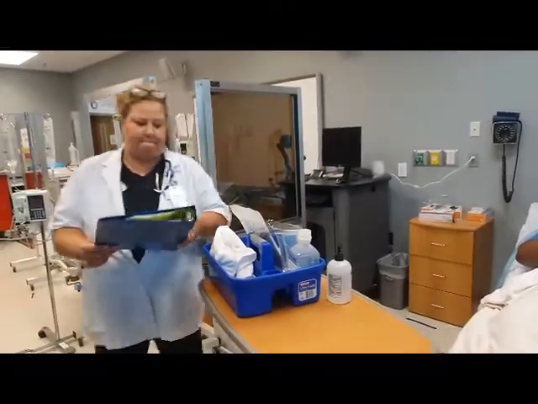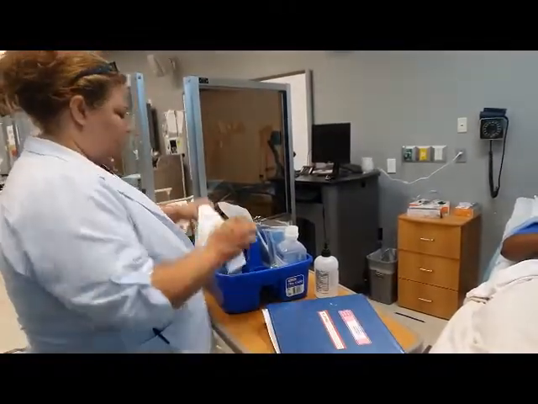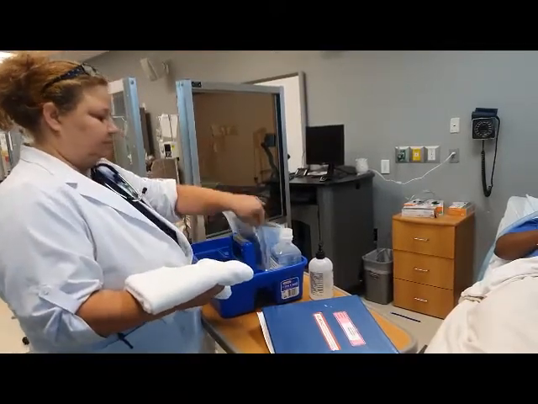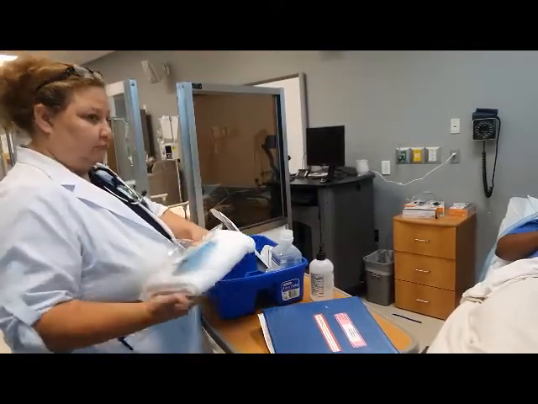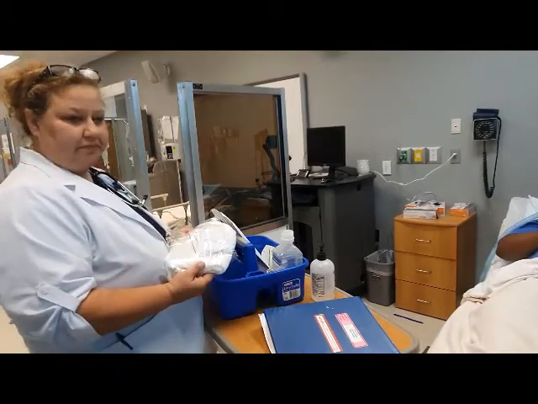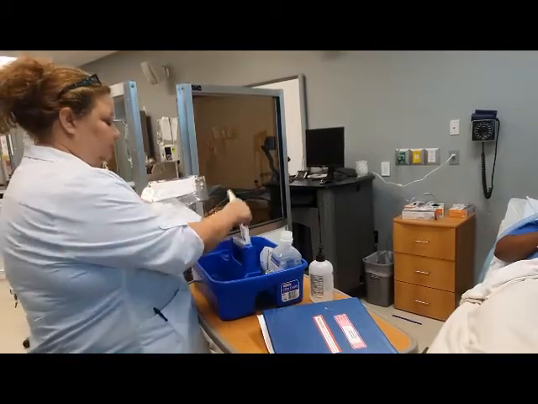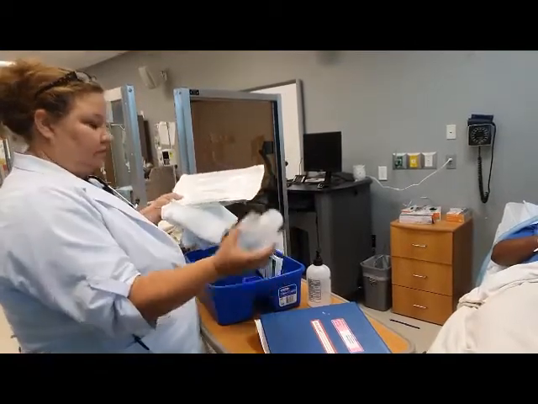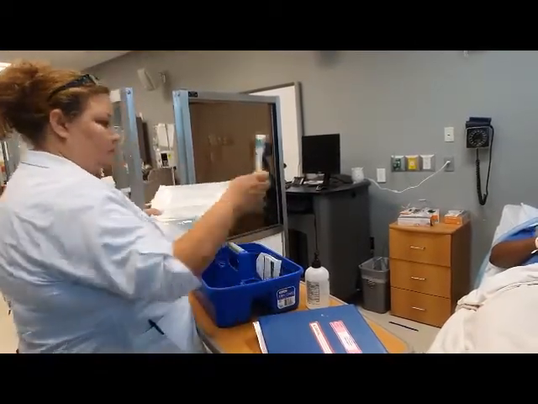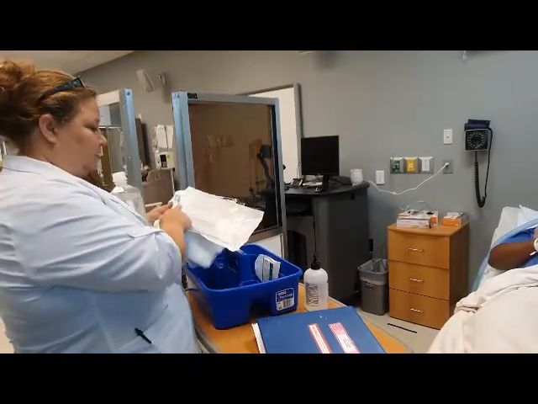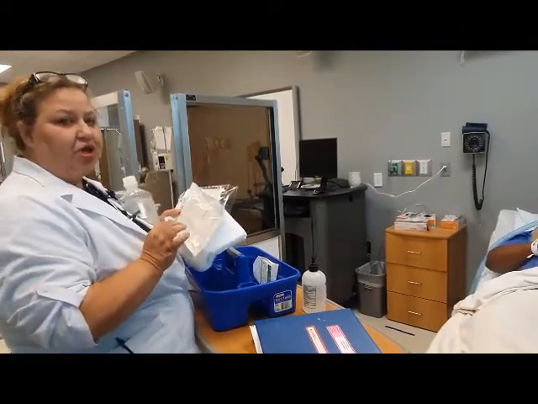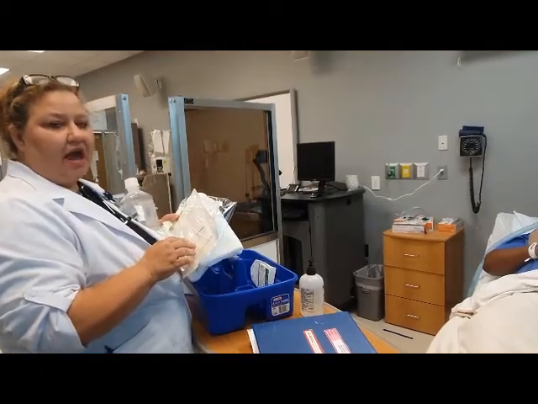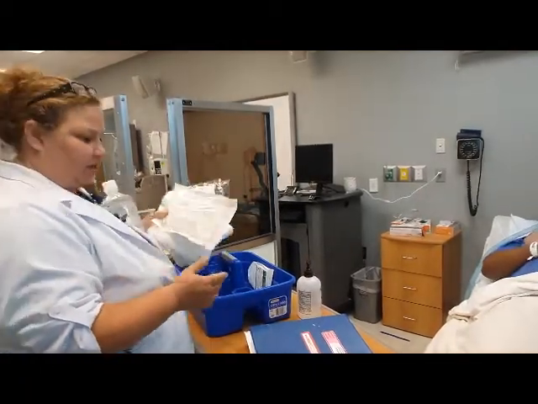All right, so you gather your equipment: the towel or drape to protect the patient's chest, mask with face shield if body fluids are anticipated, suction catheter kit, your sterile saline solution, oral care supplies, wall suction source, which will be in the room, and your bag mask device attached to oxygen. I will show you the bag mask when I enter the room.